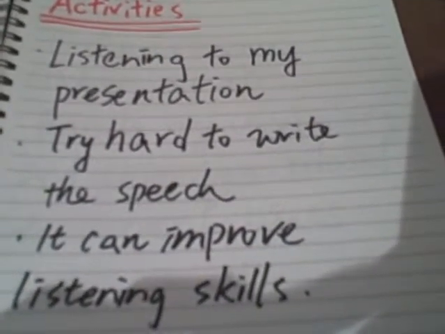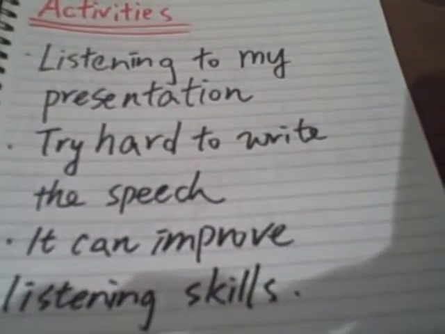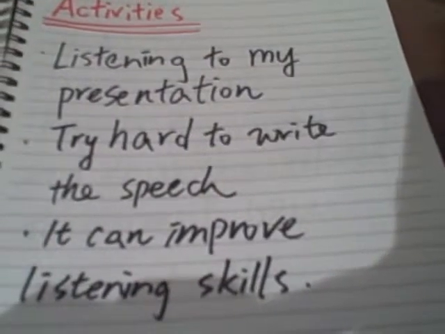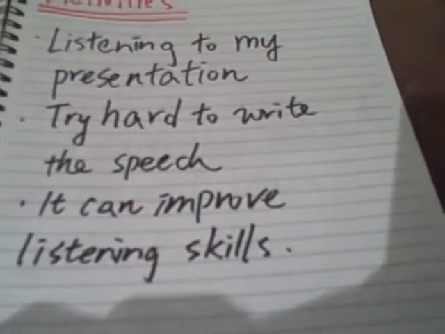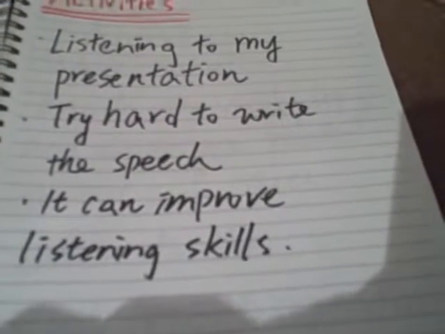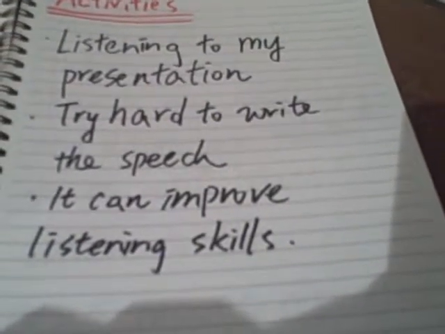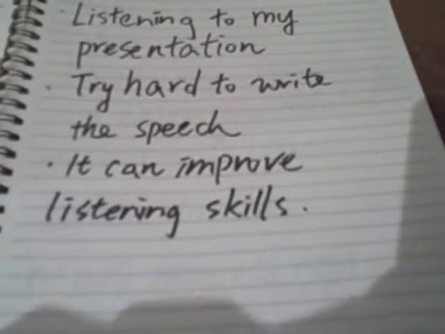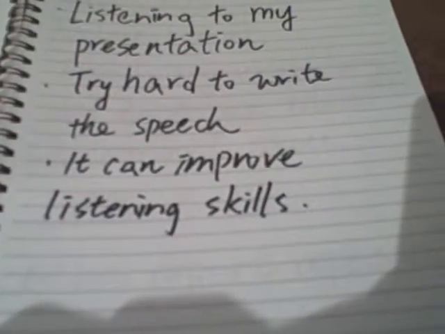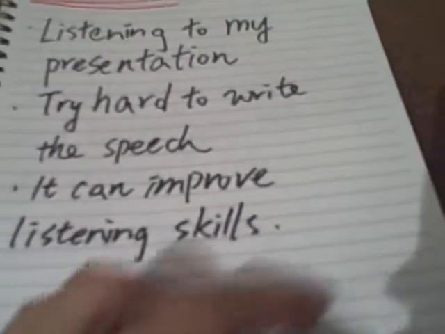After the sharing session, I will listen to my presentation again. While listening to my recording, I try hard to write down what I have said before. The aim of this activity is to improve my listening skill.